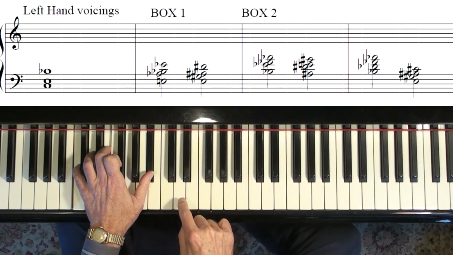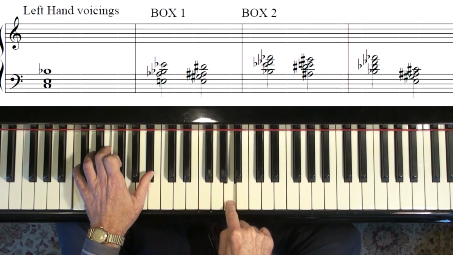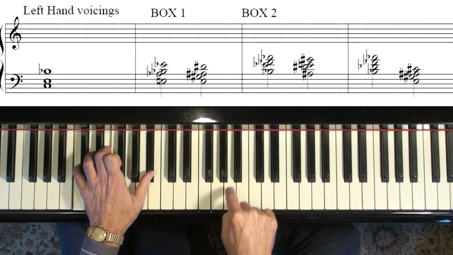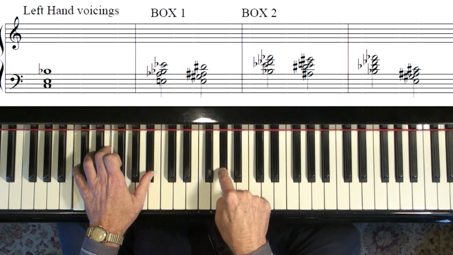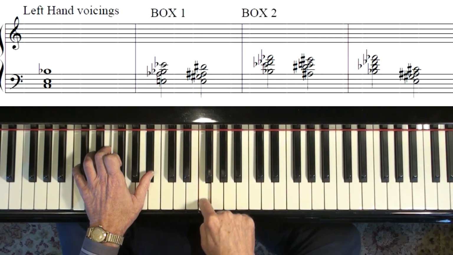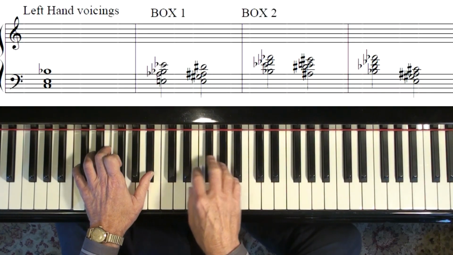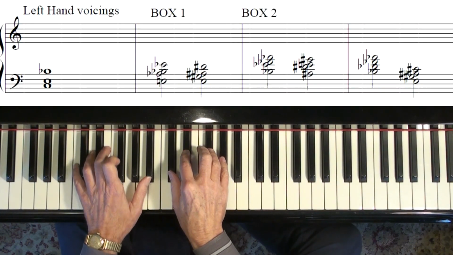They're altered because it's not a regular 9 or a regular 11 or, just another way of saying it, an unaltered 13. The 13 is altered. It's moved down. The 11th is altered. It's raised. And the 9th can go either way or both.